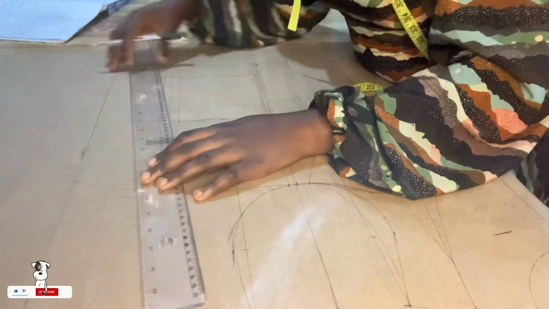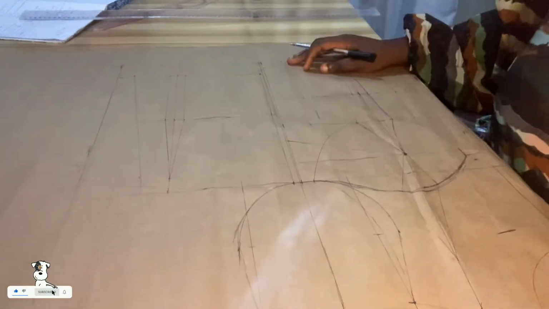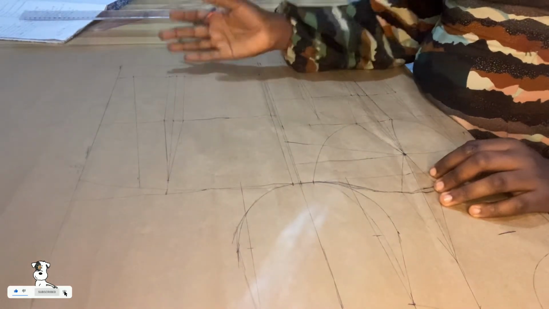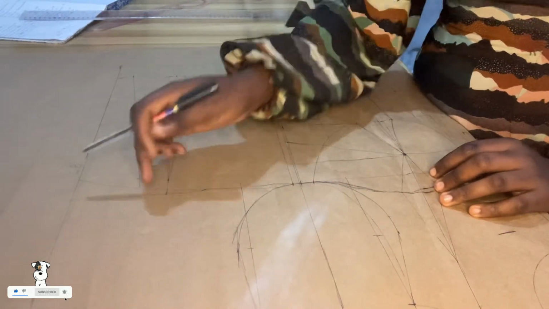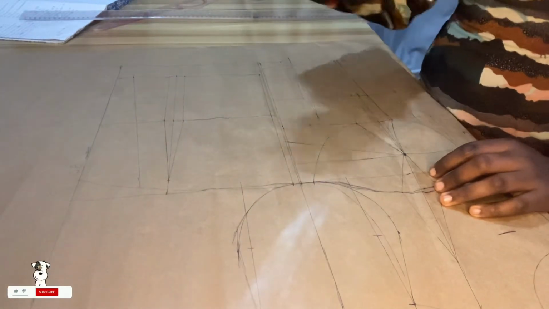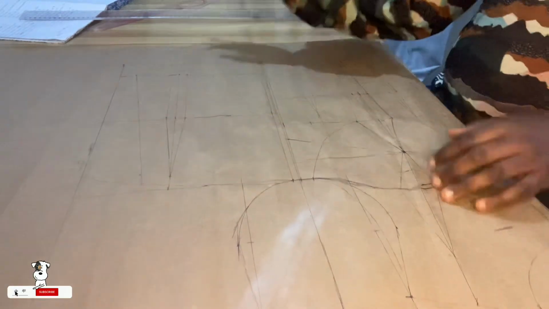You can do yours 2 inches, 3 inches, anyhow you want. And for the back, you can actually not copy my style. You can be creative with yours. You can make yours anyhow you want, U, V, W. Just be creative. It's not a must that you use my own.